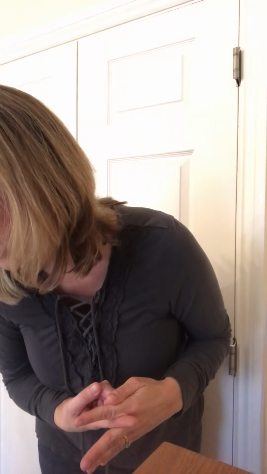The next one is begin or start. I always think of like when you're starting a car and you have to put the key in and you turn it. It's the same thing. Okay, so you take your non-dominant hand and you put it palm down. You take your dominant hand, index finger up, put it up between your first and second finger and turn it. Start. And that's also begin.